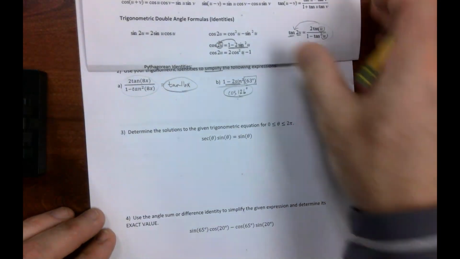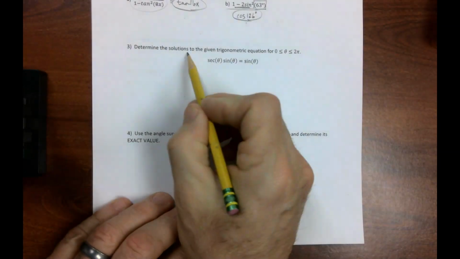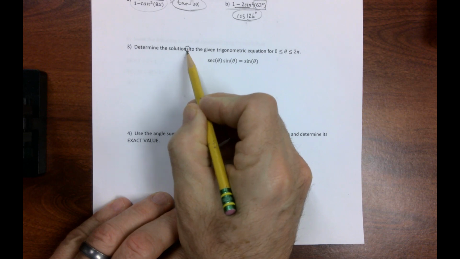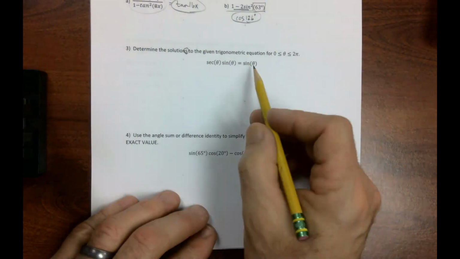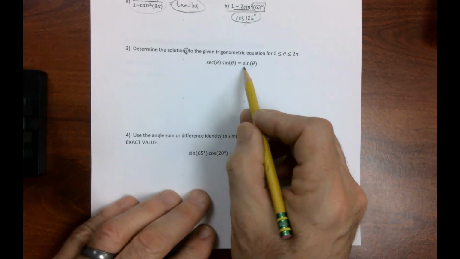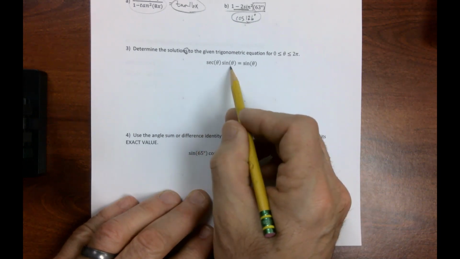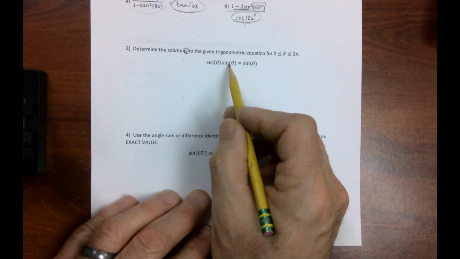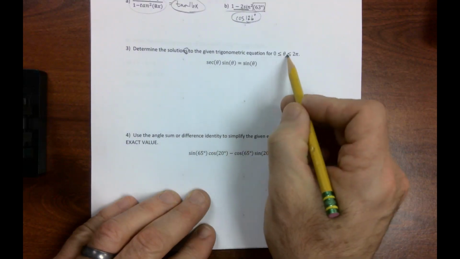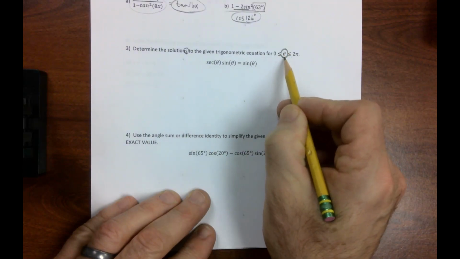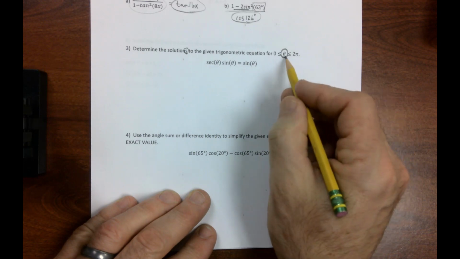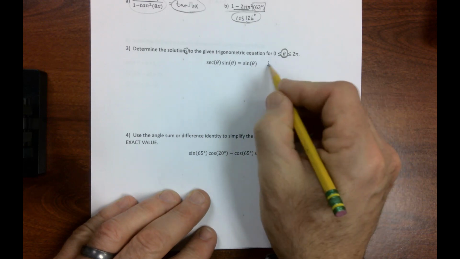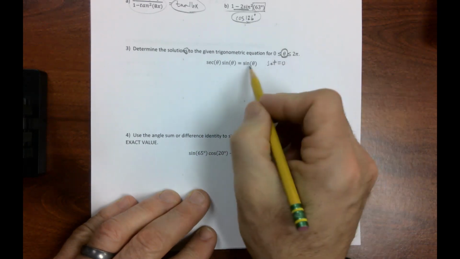All right, now this one is a little more complicated. This one says determine the solutions, potential huge hint there, more than one, and a lot of students are going to say, oh, I'm going to divide by sine. But remember, you can't ever, ever, ever divide by the thing you're trying to find. We're trying to find theta. So I taught you about that in class. So the first thing we're going to do is set it equal to 0.